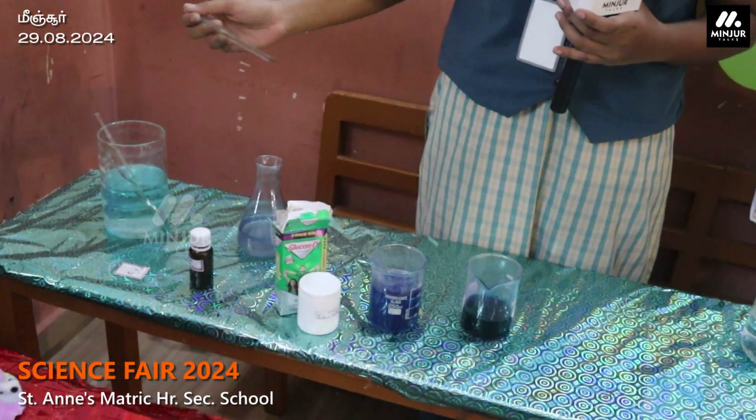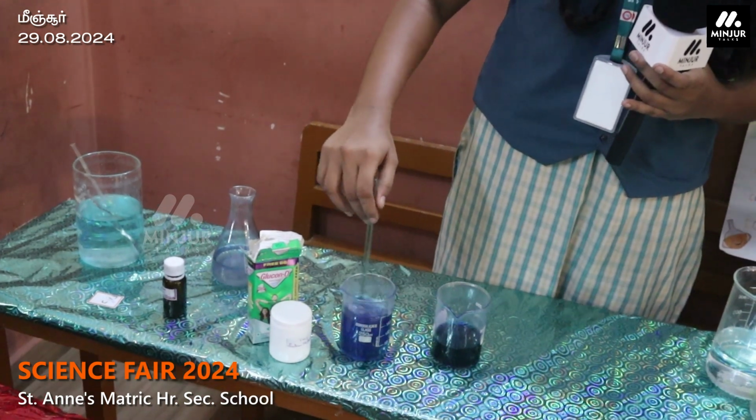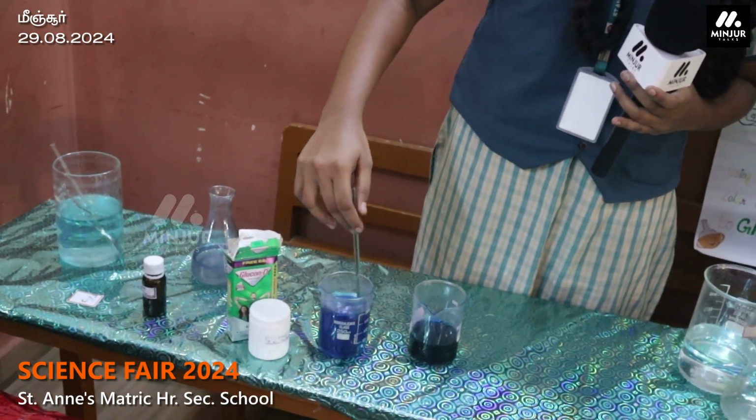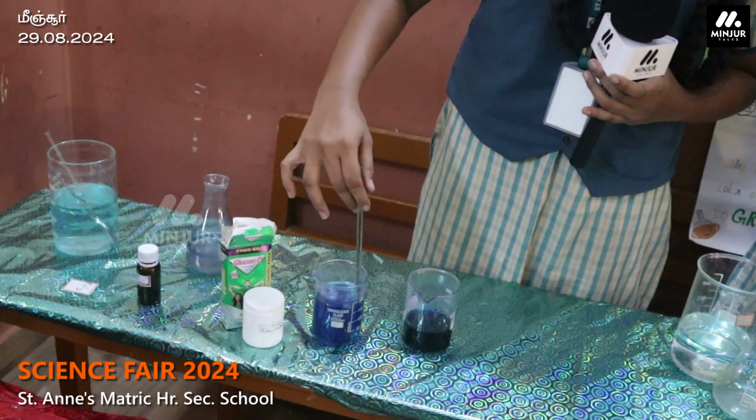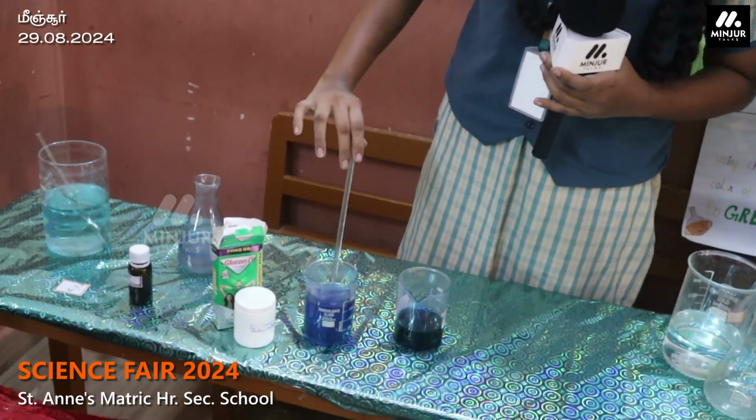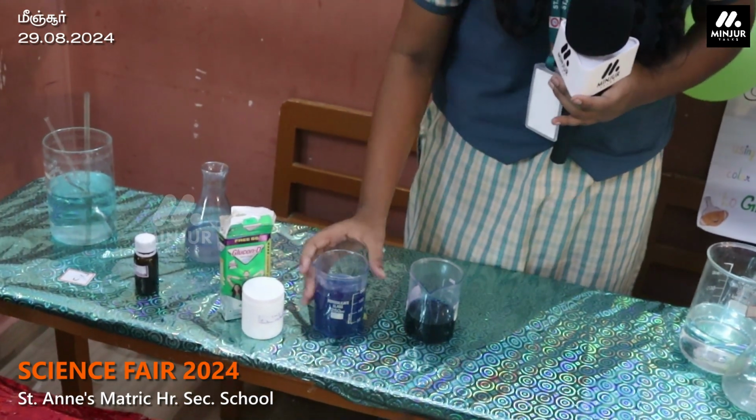It looks like a blue color. Now when we mix it with a stir, the liquid will become transparent and colorless. So in this liquid we may write with the ink and blue ink.